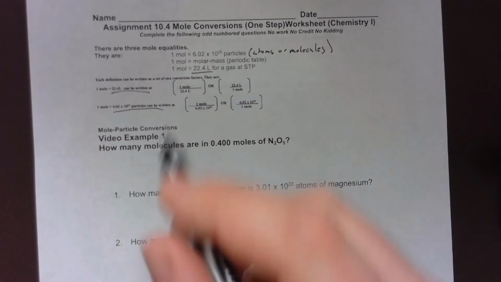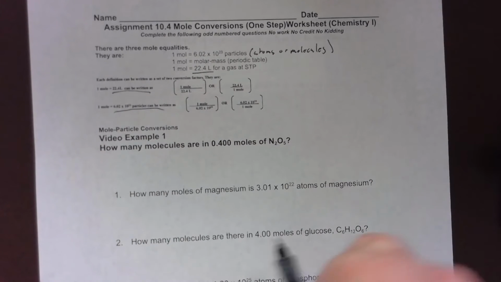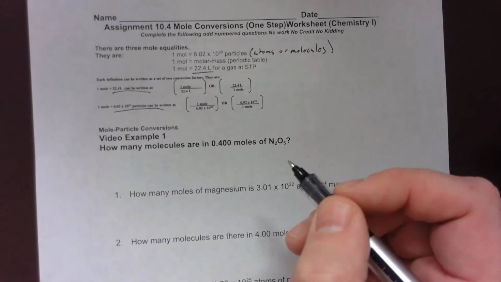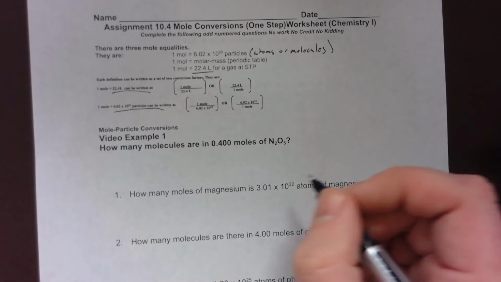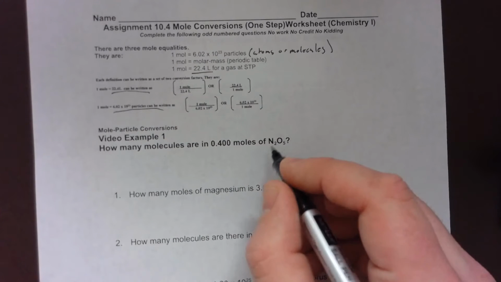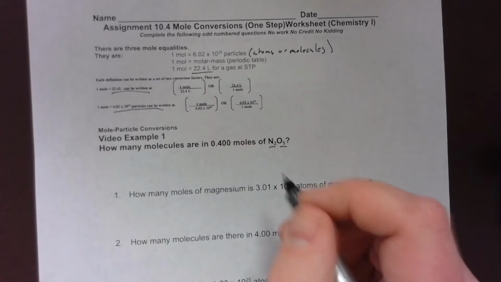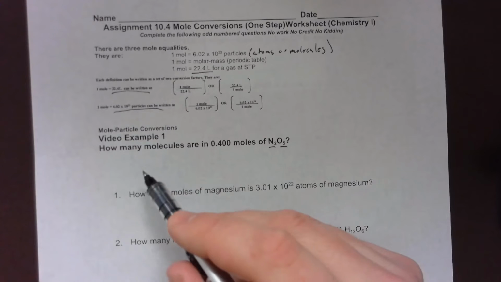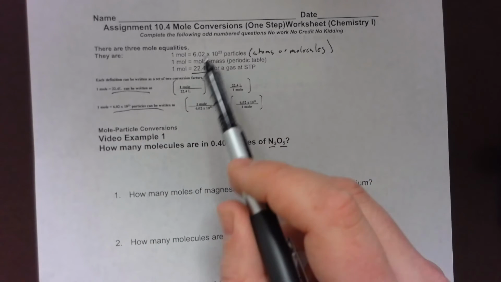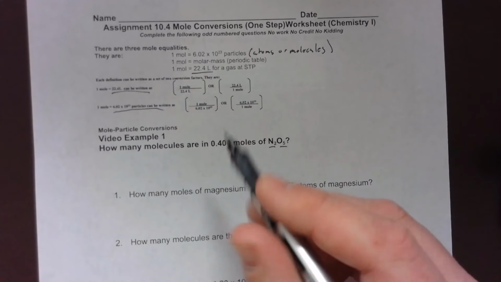Now, let's go with the first thing. It's kind of a little bit of a review. We went over a little bit on last Friday. Let's go over what we have. So now we know that we have dinitrogen pentoxide. We don't really have to worry about that because we're just going to molecules. So that means we're always going to be using that Avogadro's number.